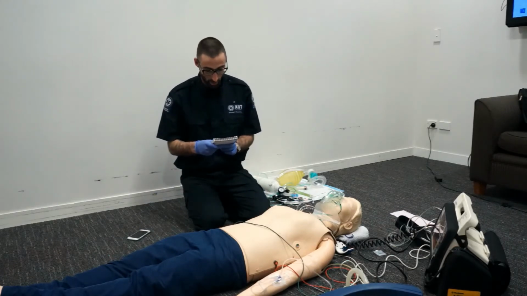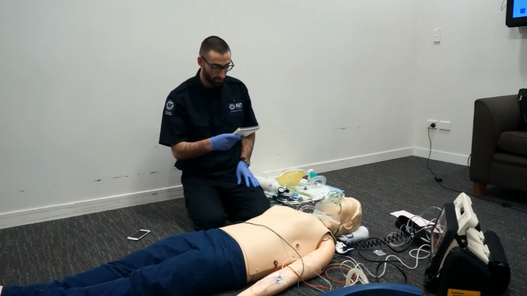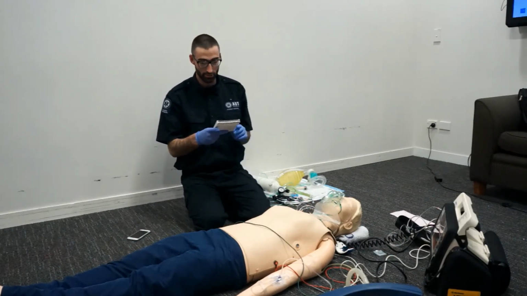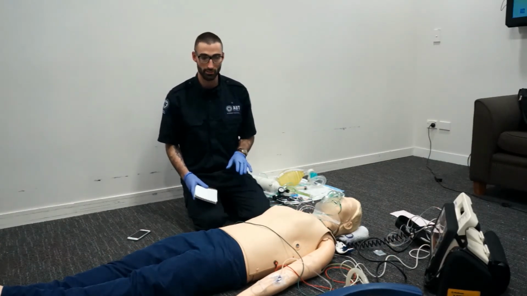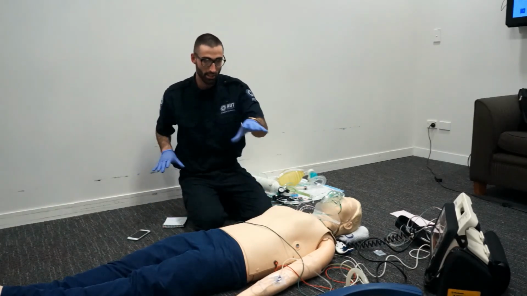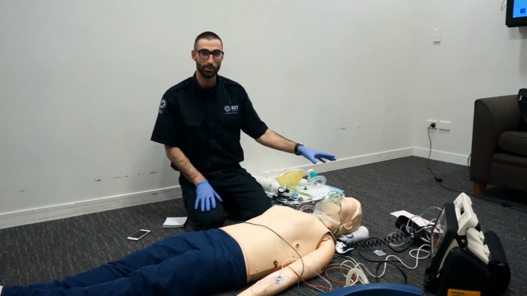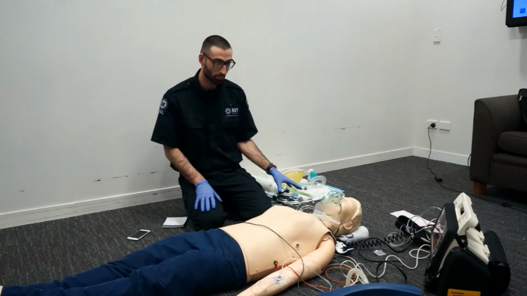Prepare the area. Okay, so this patient is not in an ambulance, so we're going to clear the area so there's access to both sides of the patient. So we have space here at the feet, we have space on either side between equipment, which isn't cluttered. We have space for our ICP here and his intubation role.